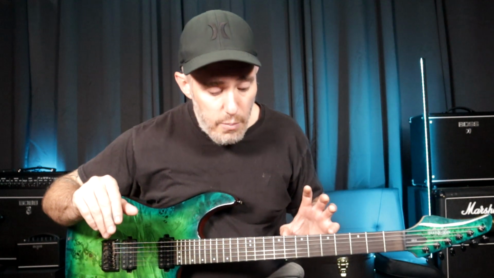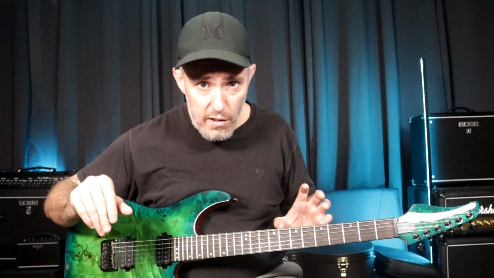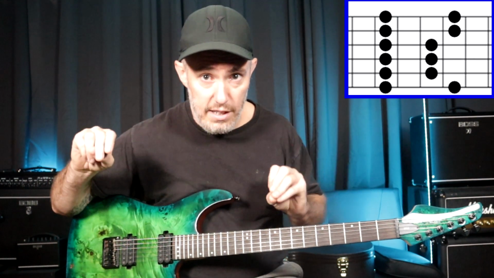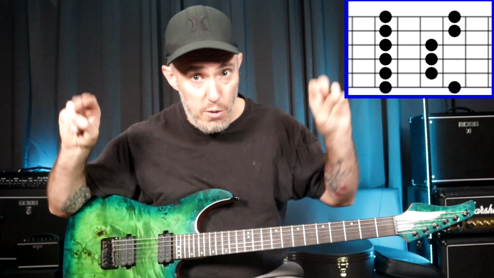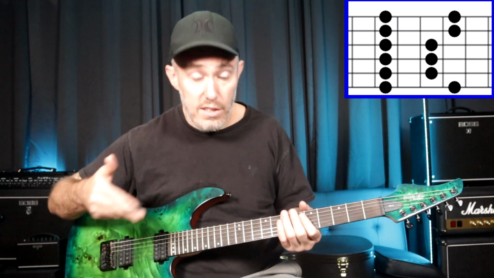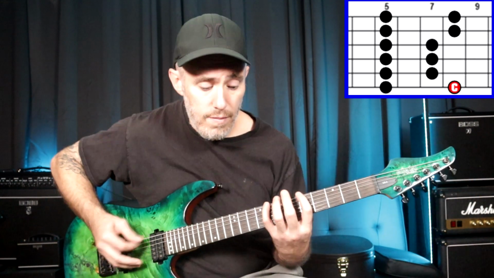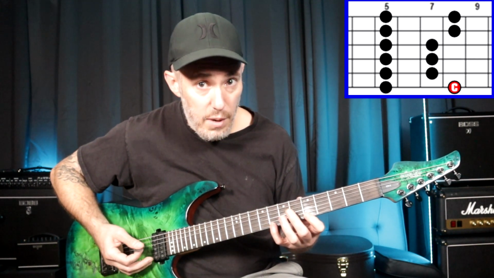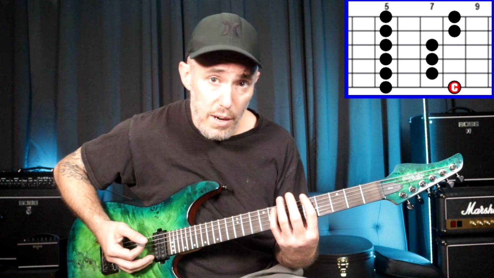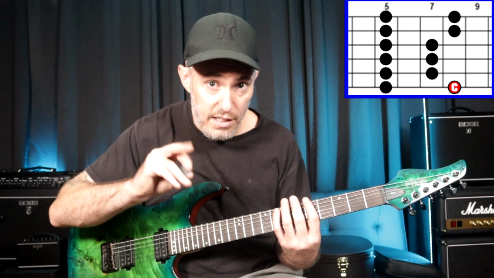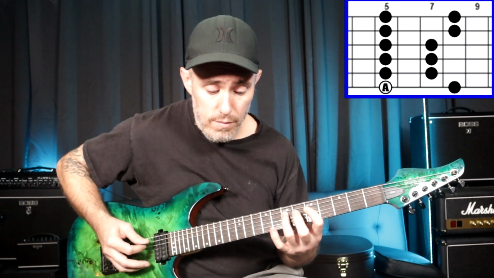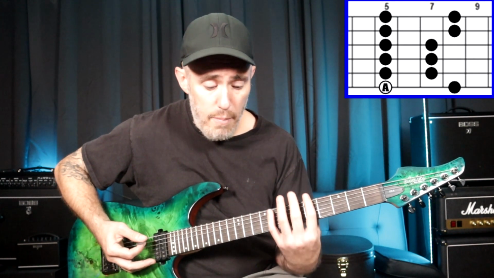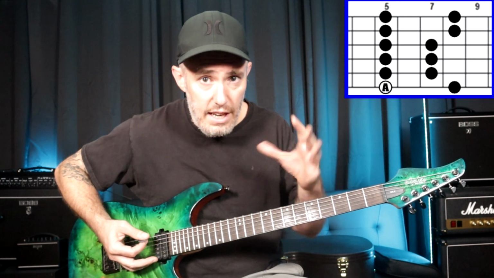But regarding the major scale, we can use the same little pattern right here. We can use the exact same pentatonic pattern that we've been using for the minor pentatonic scale, but we can play the major pentatonic scale. We can play the C major pentatonic scale right here. That's the major pentatonic scale in 2 octaves. This is the minor pentatonic scale, the A minor pentatonic scale in 2 octaves. It shares the same notes, the same pattern. It's just which note you're dictating as the 1.